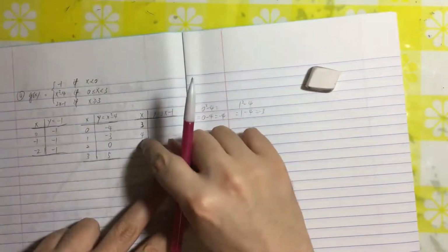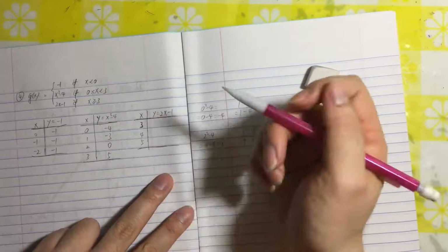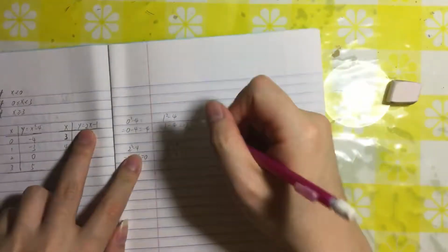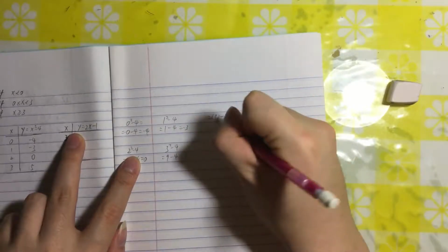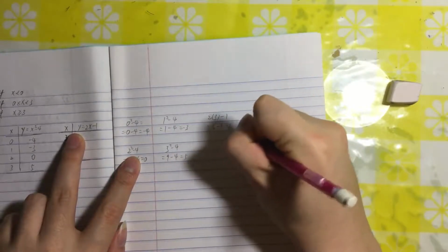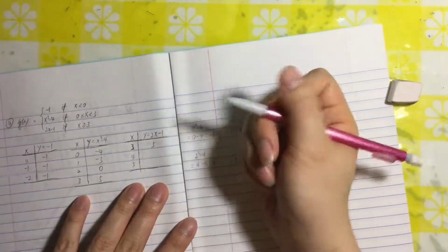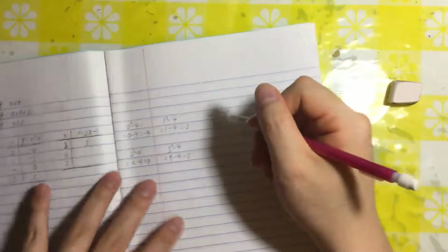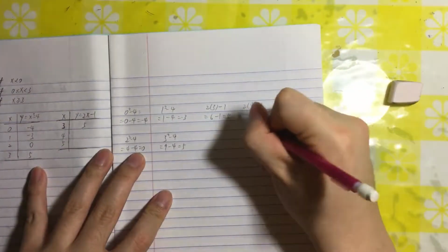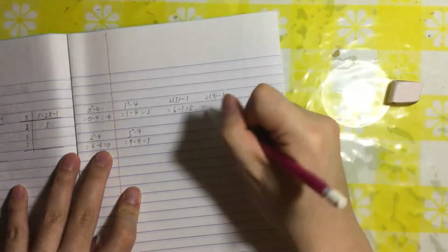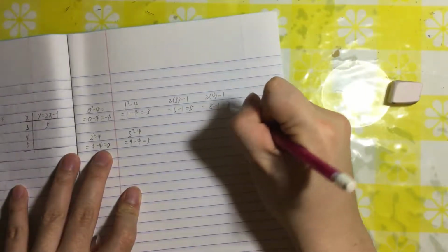Then we plug each x into the function to find y. If I plug in 3 for x, I get 2 times 3 minus 1. 2 times 3 is 6. 6 minus 1 is 5. So when x is 3, y is 5. If I plug in 4 for x, I get 2 times 4 minus 1. 2 times 4 is 8. 8 minus 1 is 7.